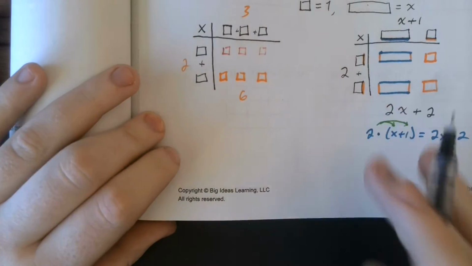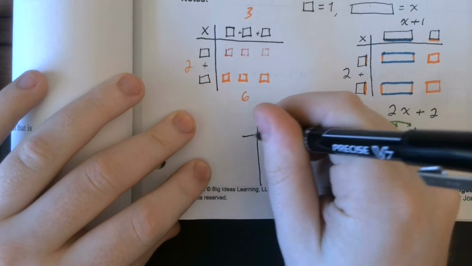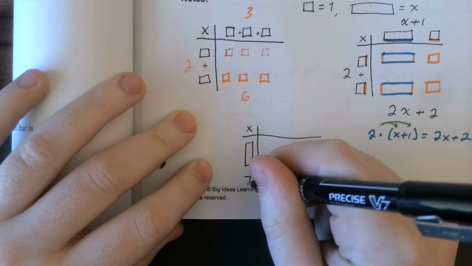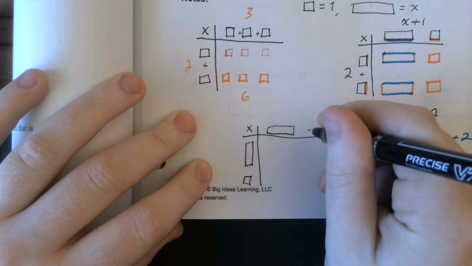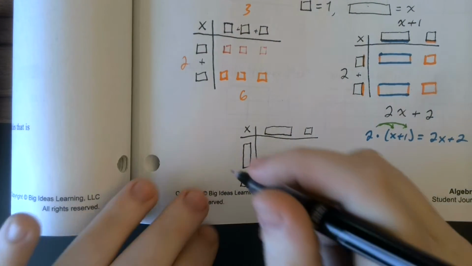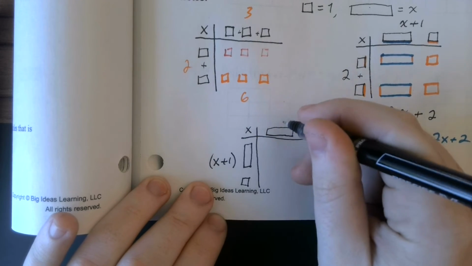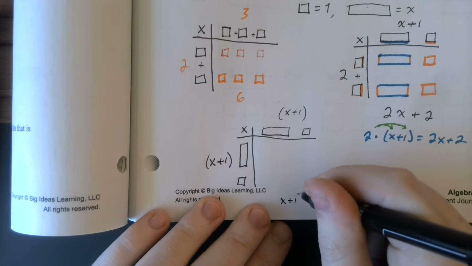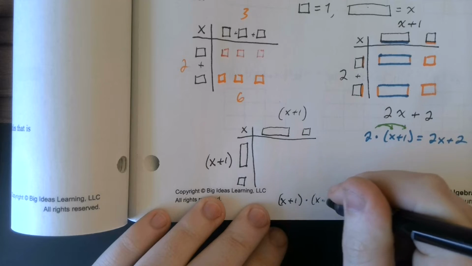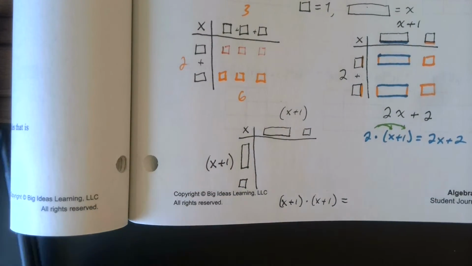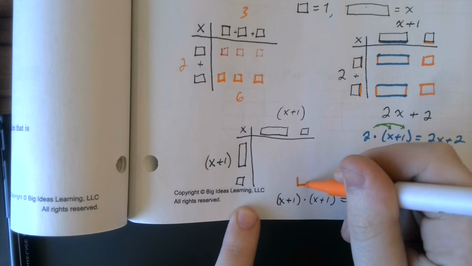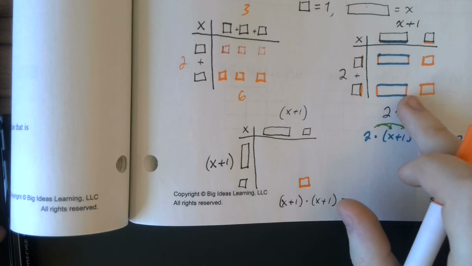Well, what if I have something a little bit stranger? This will be the last one we do. What if I want to multiply together x plus 1 times x plus 1? This is a little bit different because we can't just distribute a single term anymore. Now we have x plus 1 times x plus 1. In order to solve this, let's continue making the array. Again, we know that this 1 block and this 1 block will multiply together, giving you a block with height 1 and width 1. And we know from this last problem we did, that 1 times x will give you a block with height 1 and width x.